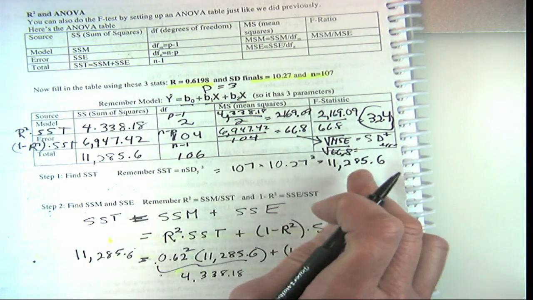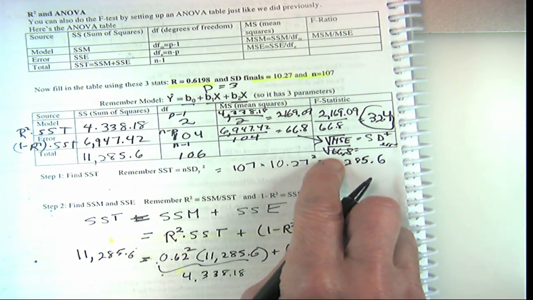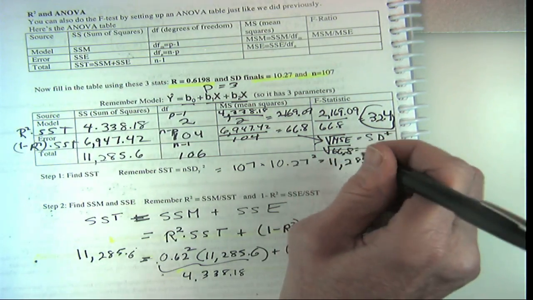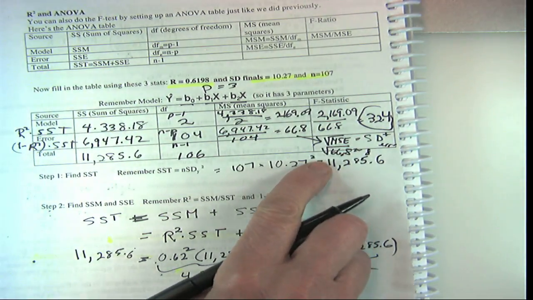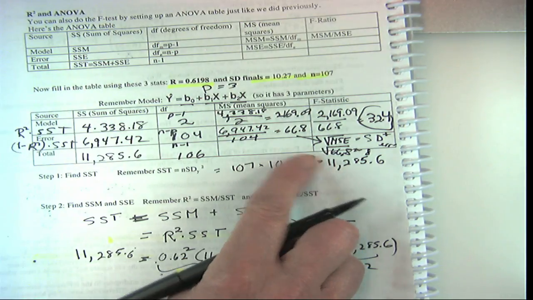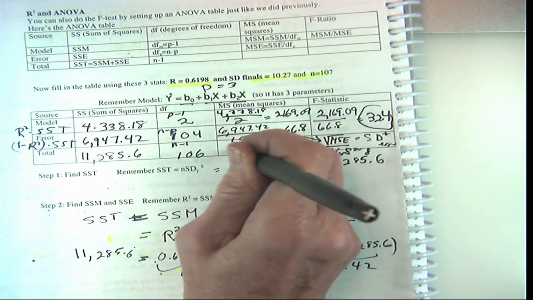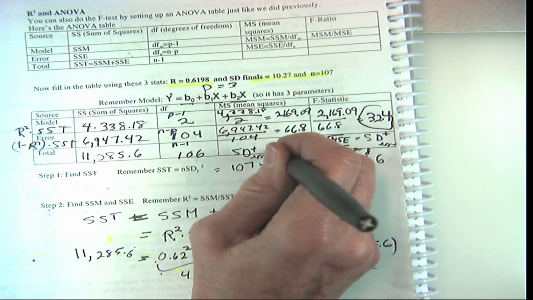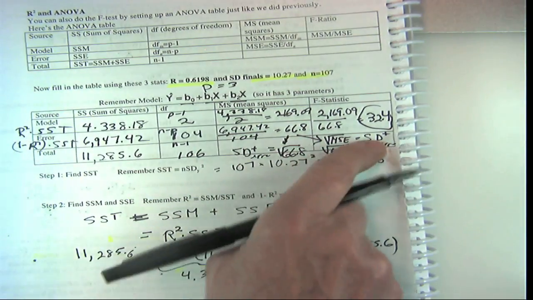I don't have a calculator on me, but it will be the square root of that. Okay? It's about 8 something. Does everybody understand that? Just take the square root of this. Here, I'll write it over here. The standard deviation of the errors is equal to the square root of 66.8. That's all I'm doing here. I didn't have a space for it.